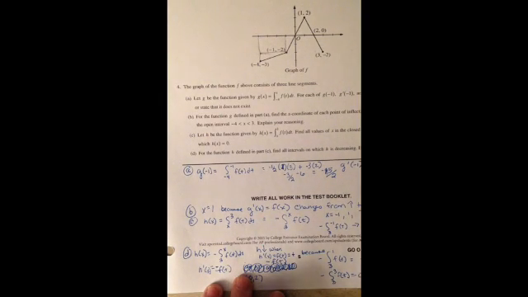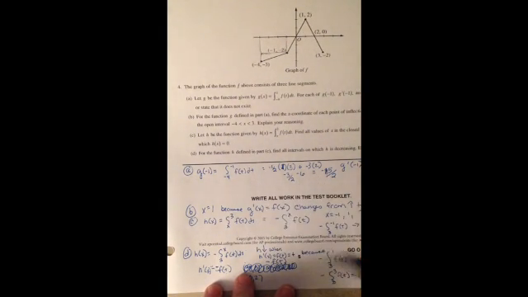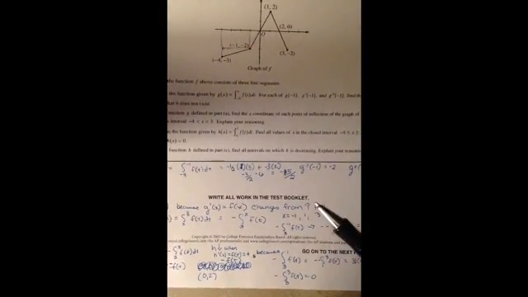So part B says for the function g defined in part A, find the x-coordinate of each point of inflection of the graph of g on the open interval. Explain your reason. So a point of inflection is going to be where the derivative changes direction. And remember, f is the derivative of g, so it's going to be at x equals 1 because g prime, which is f of x, changes from increasing to decreasing.